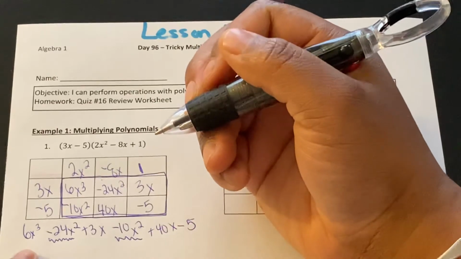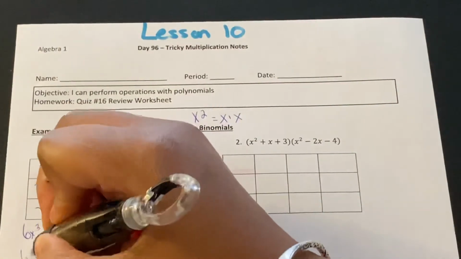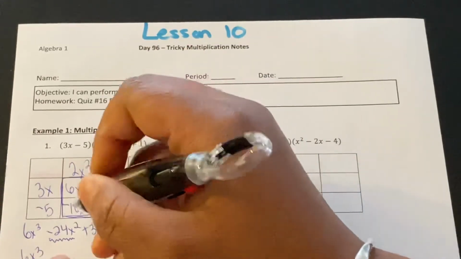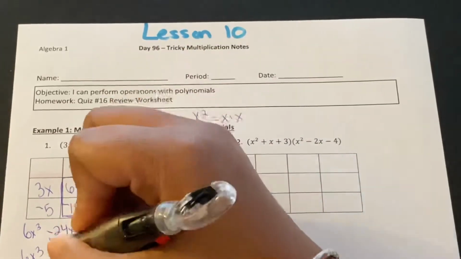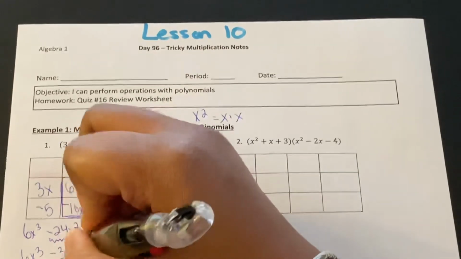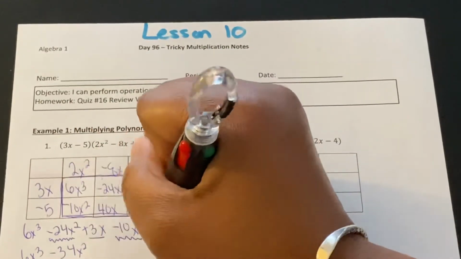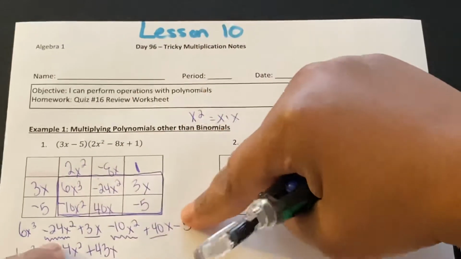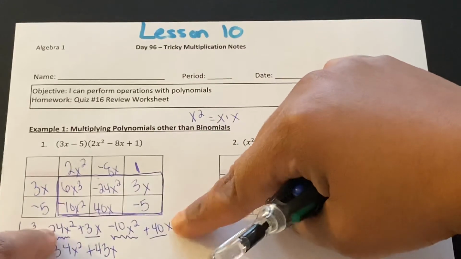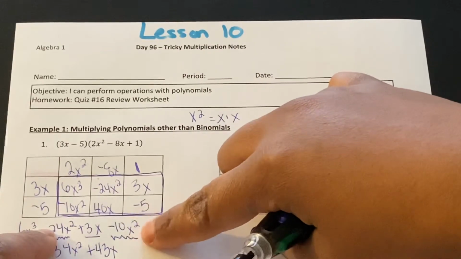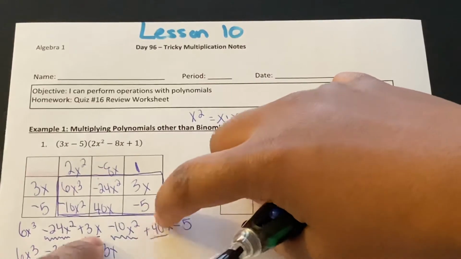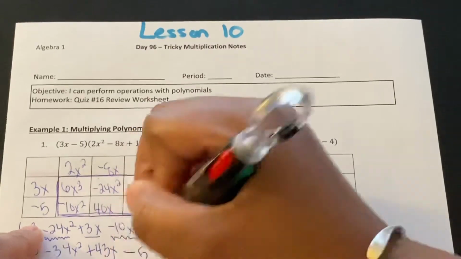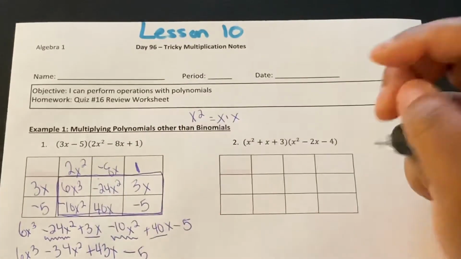So 6x cubed does not have any like terms. Negative 24x squared minus 10x squared is going to be negative 34x squared. And then 3x plus 40x is going to be 43x. So now here I have 2 sets of like terms. Negative 24x squared is like negative 10x squared. I combine them. And then 3x is like 40x. I combine them. And then whatever does not have a like term, I just write it down.